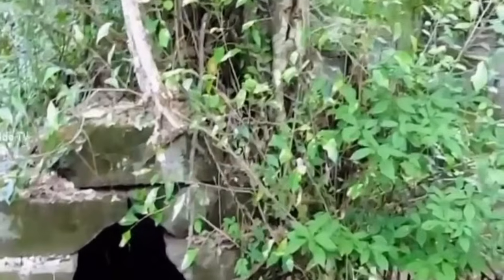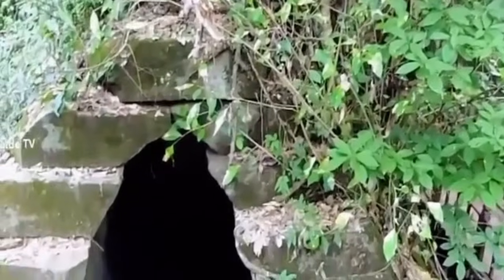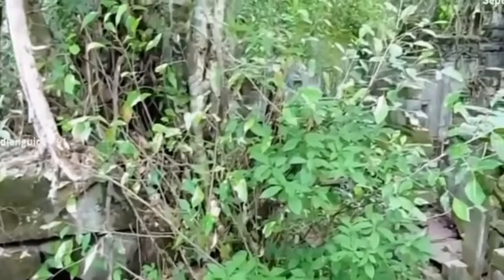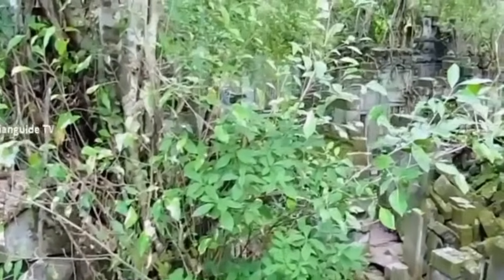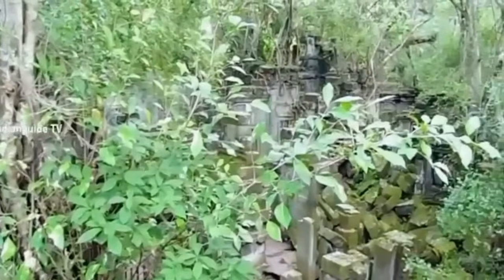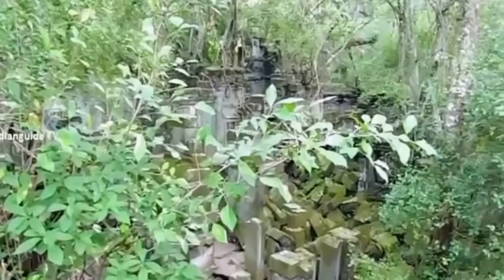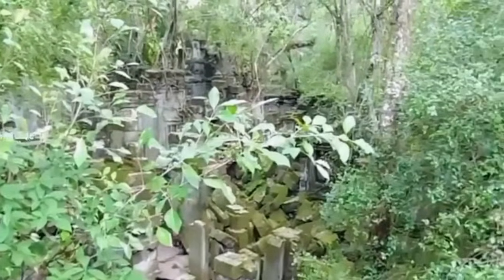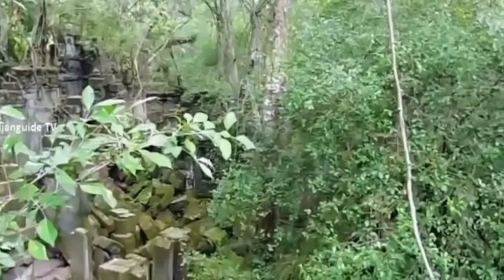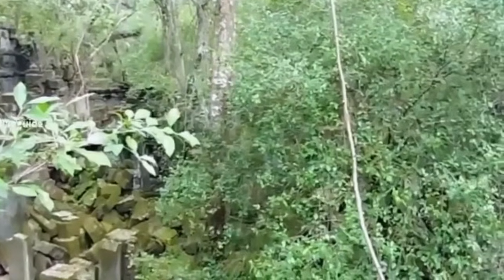Beng Mealea has 3 enclosing galleries and 4 main entrance gates. Like its larger counterpart, Angkor Wat, the temple's design was based on the sacred Hindu cosmology of Mount Meru, with the galleries and central sanctuary representing the mountain and the surrounding moat symbolizing the cosmic ocean.